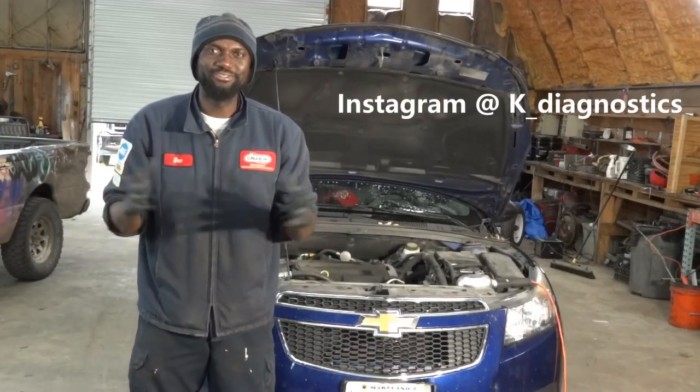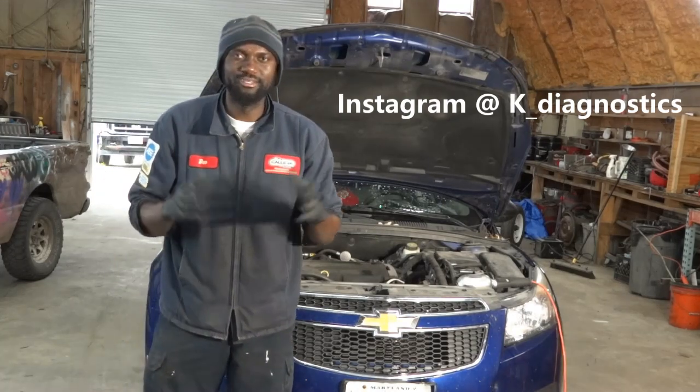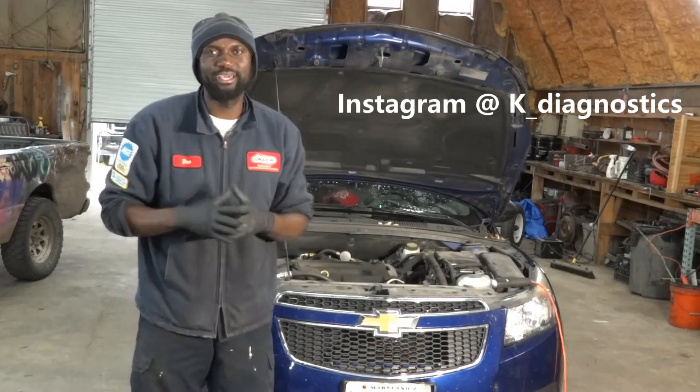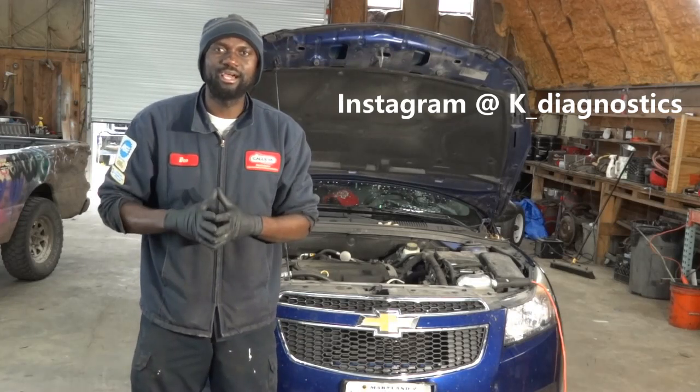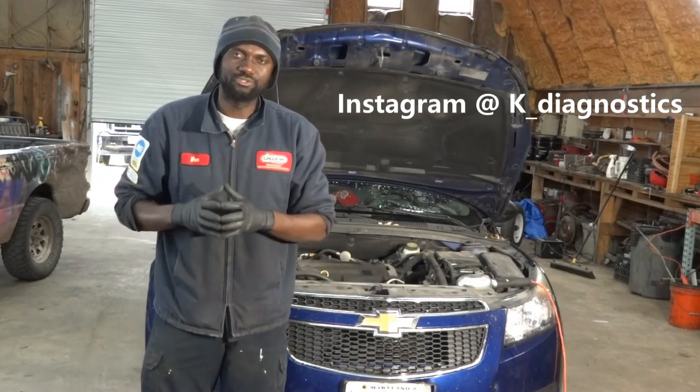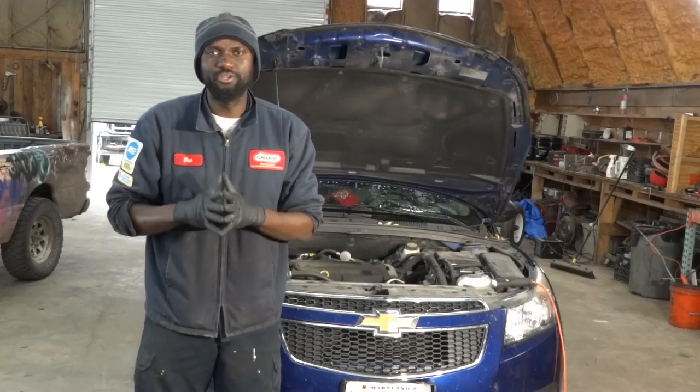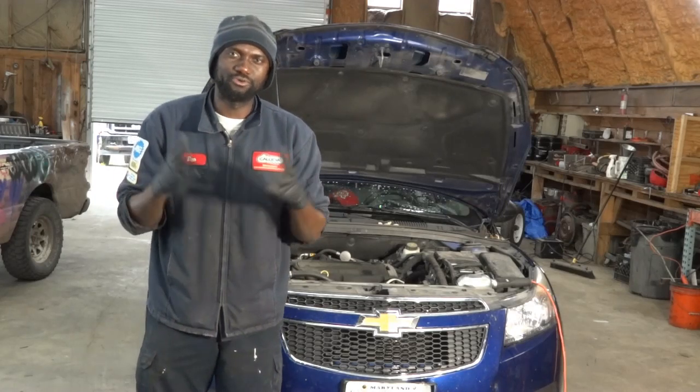Dio here. Today we have a 2013 Chevy Cruze with a 1.8 liter. The customer complaint on this vehicle is that the check engine light remains on while the engine is running. So the first thing we're going to do is confirm the customer's complaint.